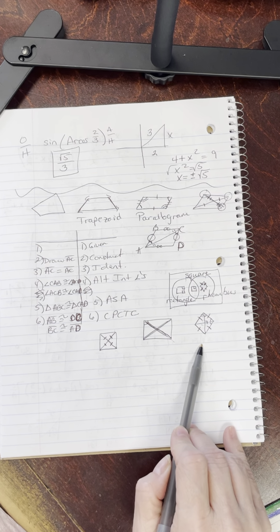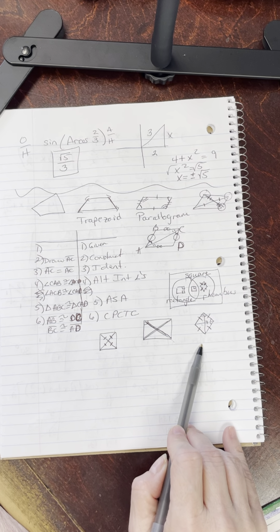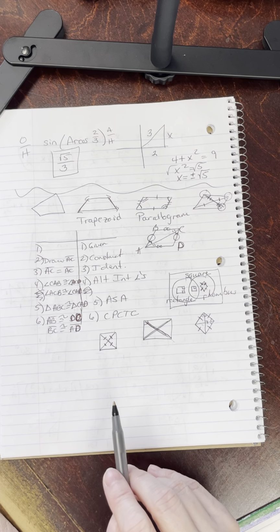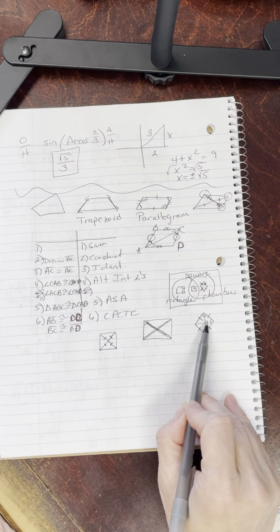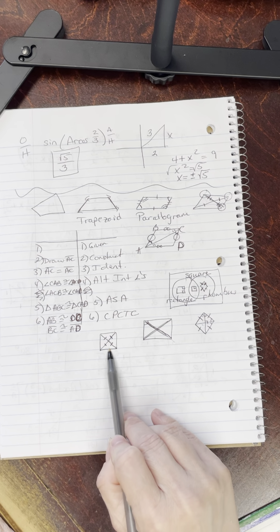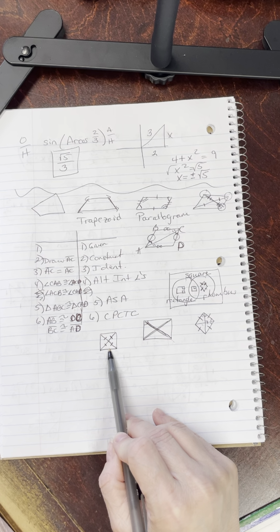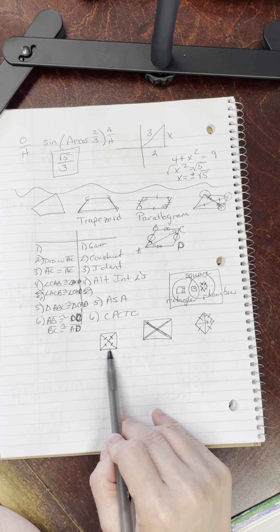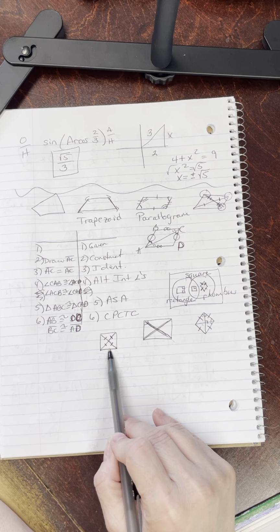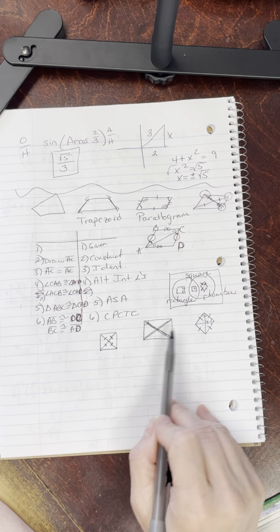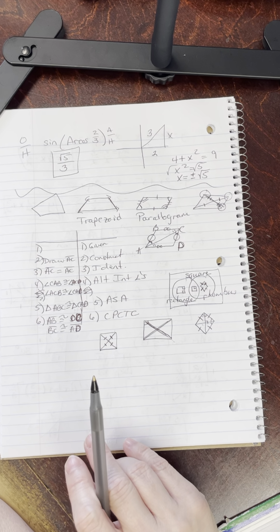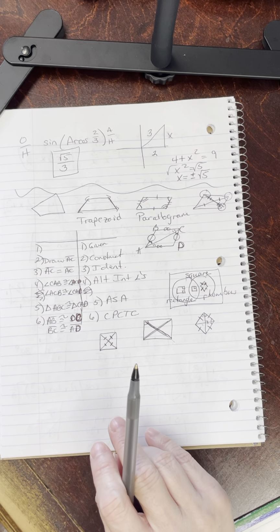All right, example 3. The diagonals of a certain parallelogram are not perpendicular. So we said these had to be perpendicular and the square had to be perpendicular. So the same choices are rectangle, rhombus, and square. Which of the following could the parallelogram be? Well, we've just thrown these out, so that only leaves us with rectangle, which was A.